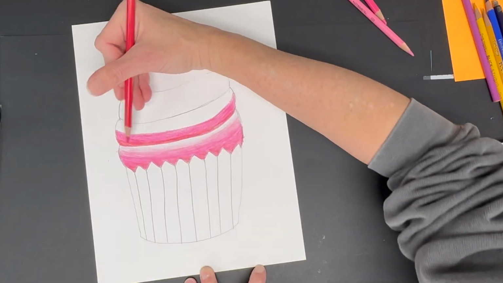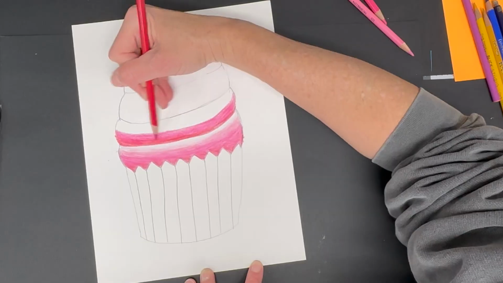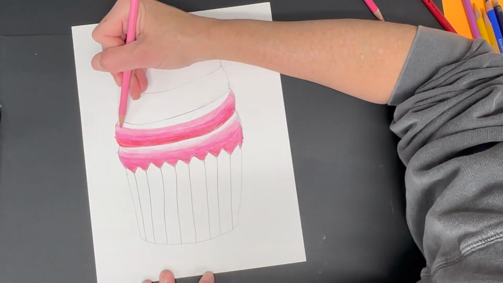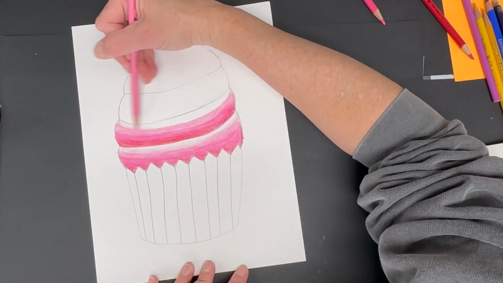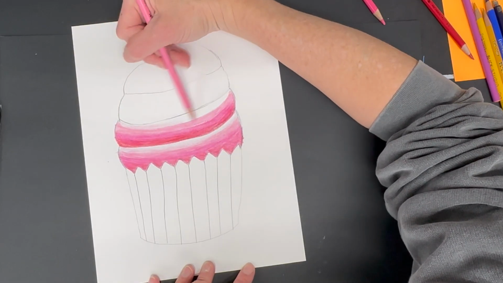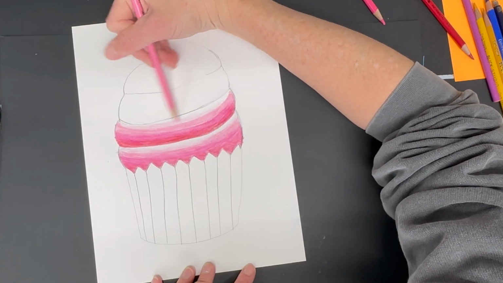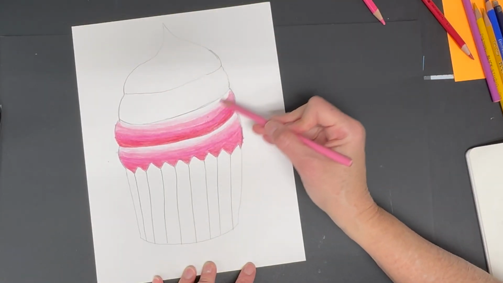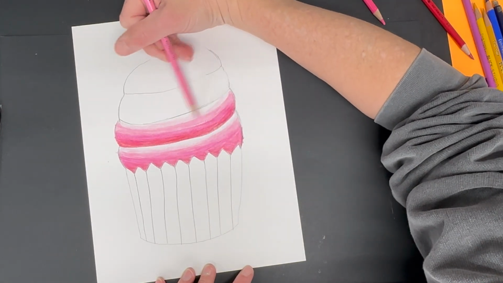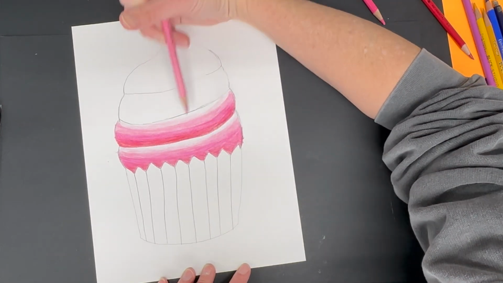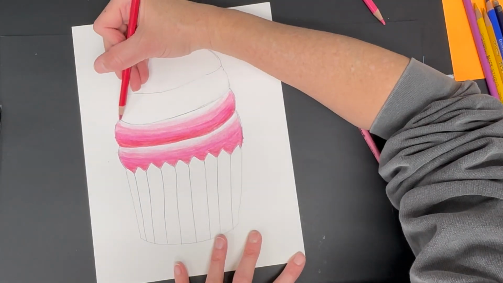And I'm going to bring my red back up into that dark pink a little bit, just to make it a little bit smoother transition. And then my lightest, which is actually just a difference in pressure. So I'm using the same pencil, same color. I'm just not drawing as darkly on this last layer. Okay, I'm gonna go back with my red.